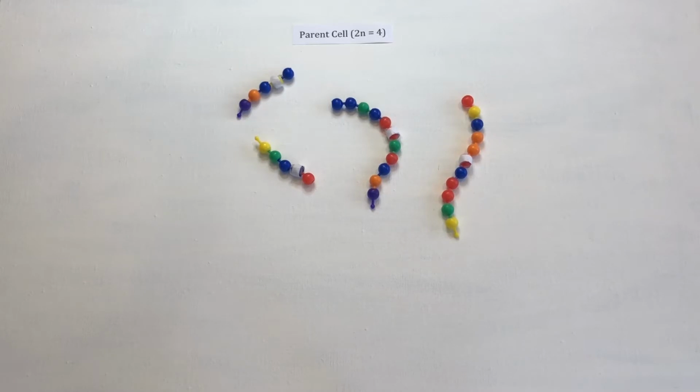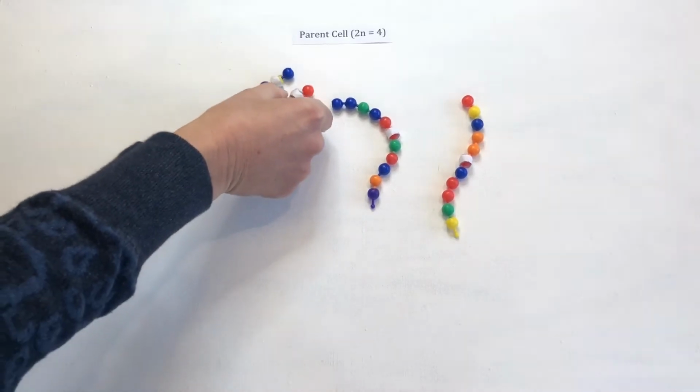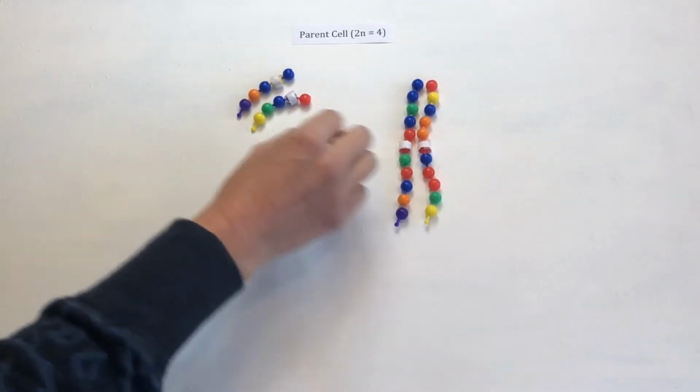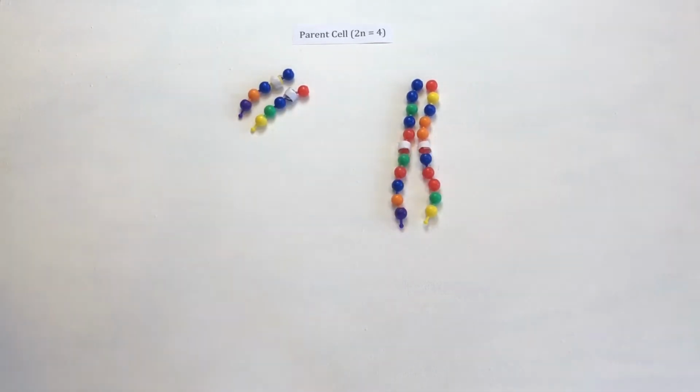In this video, we're going to model the process of meiosis in a cell that is 2n equals 4, which means it has 4 chromosomes, and the 2n signifies that they are organized in pairs. So you can see we have 1 homologous pair here and 1 homologous pair here. So there are 4 total chromosomes, and they are organized in pairs.